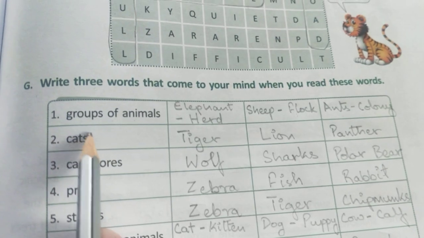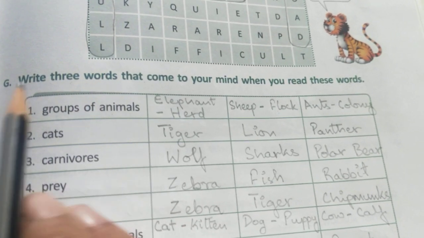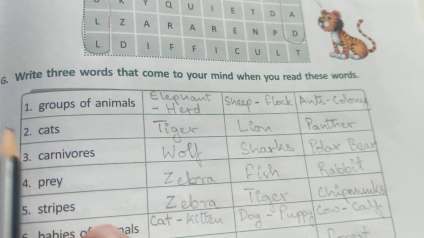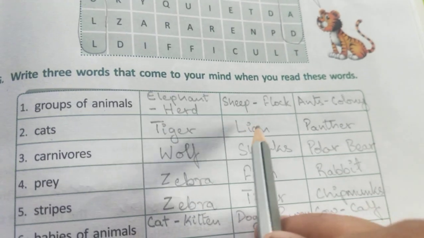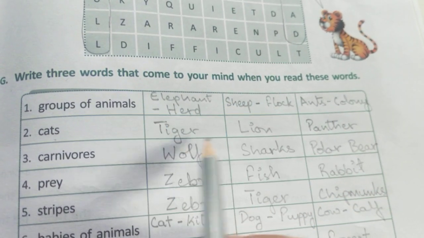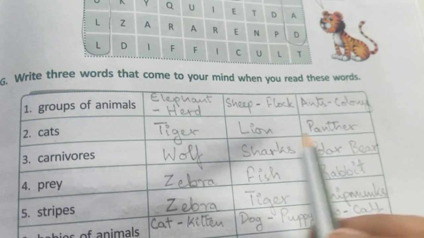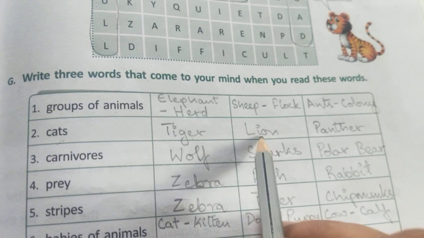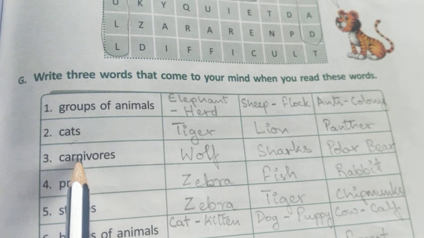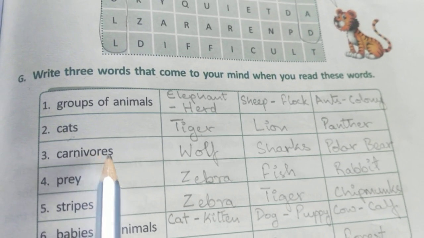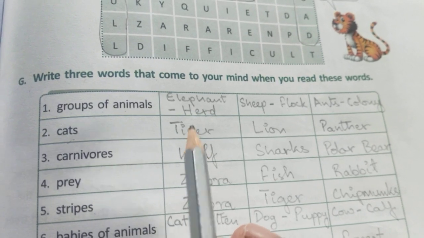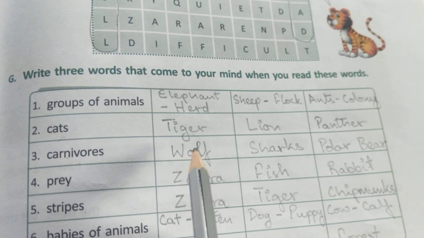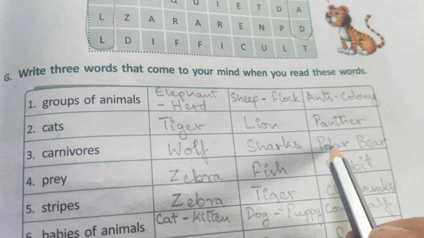Now when you say cats, since this chapter is related to animals, we are just going to talk about animals over here. When you say cats, tiger, lion, panther, there are several more, but these 3 animals also come in the family of cats. So you write tiger, lion and panther. Carnivores means animals who only eat meat. Again, there are several animals who only eat meat, but here I've written wolf, sharks, polar bear.